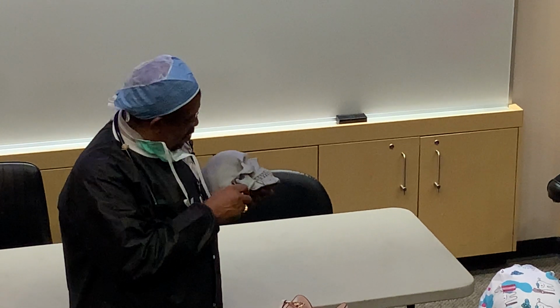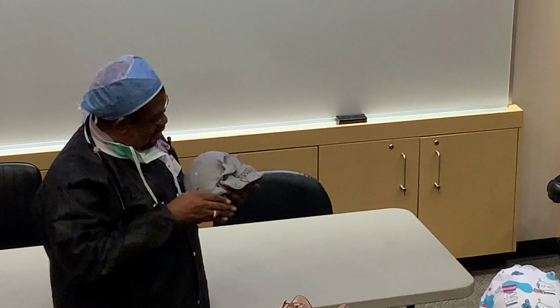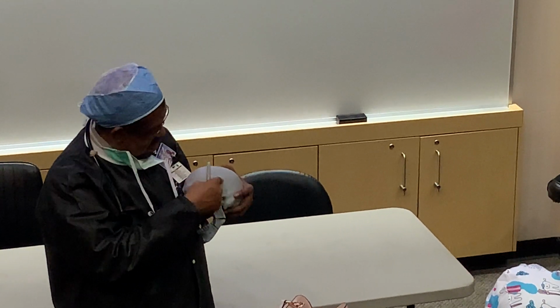So temporalis is always up and anterior, and so if it can move, it'll move up and anterior, because that's the biggest muscle here. It's attached to the whole side of the skull, and it'll pull that whole fragment right up like this. Can you give us another one?